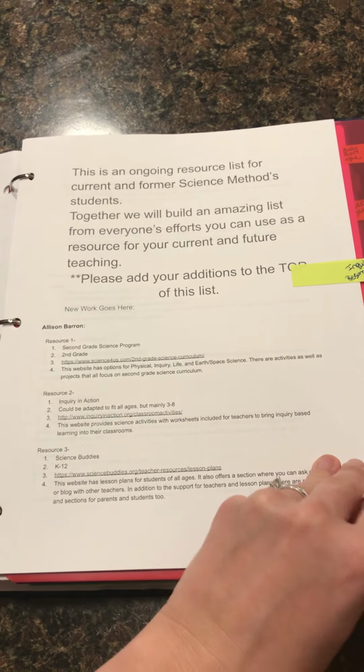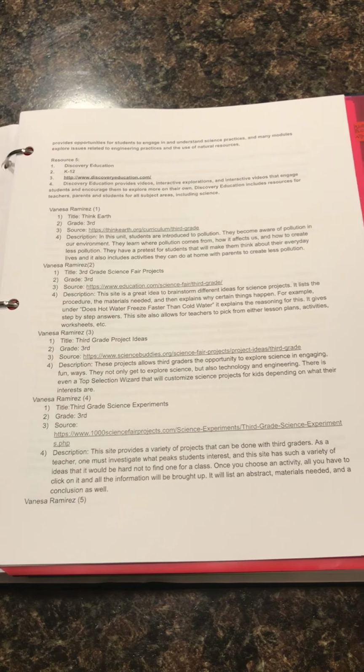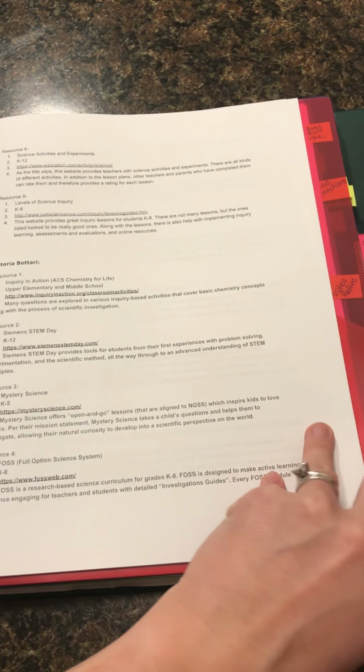I also printed out the Google list of all of the resources for inquiry science activities.